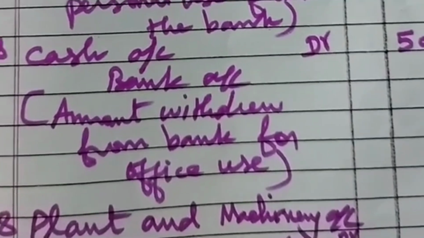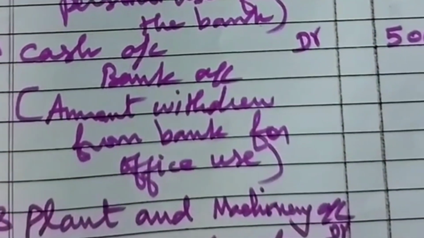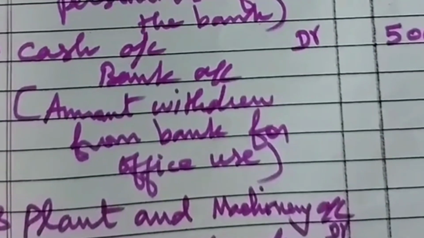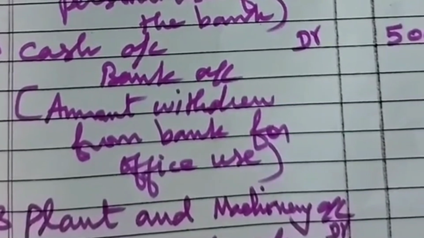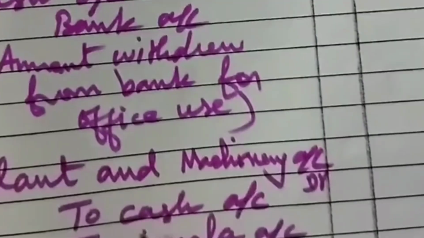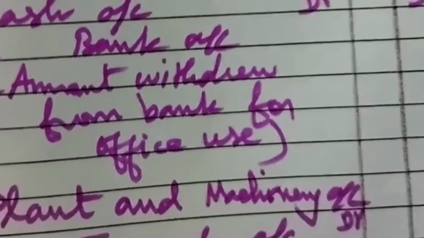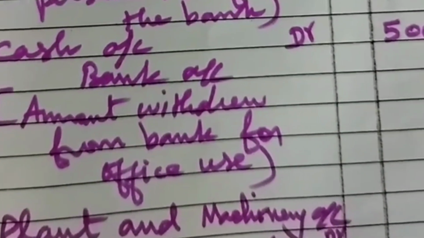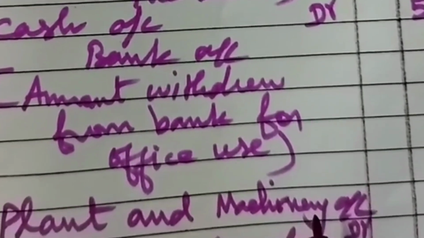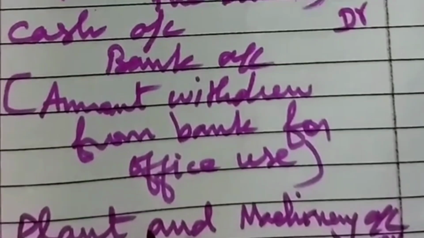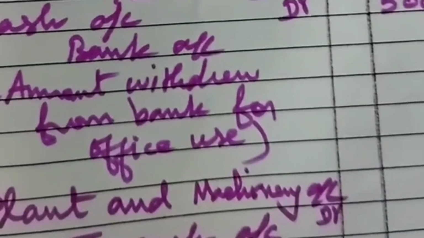So to Vimala. Vimala is the giver. So we are crediting. Cash is a real account. It is going out. So we are crediting. Vimala is a personal account. She is the giver. So we are crediting. Plant and machinery is a real account. It is coming inside, so we are debiting. That's all.